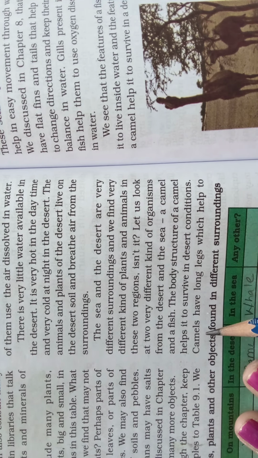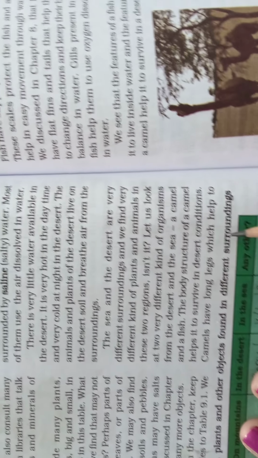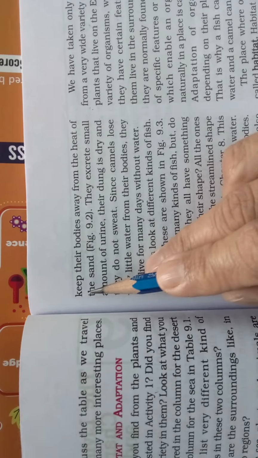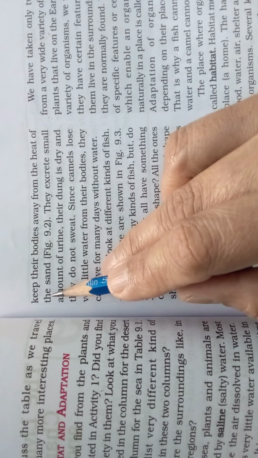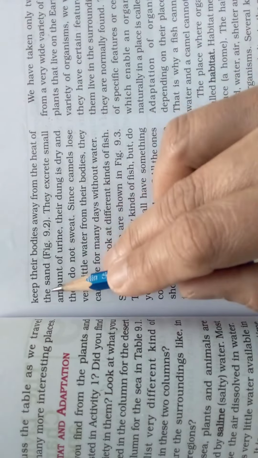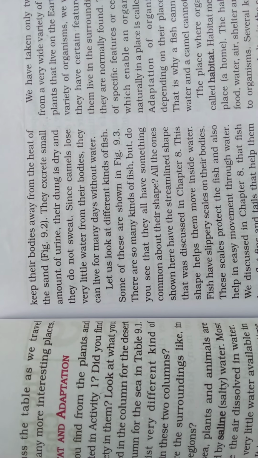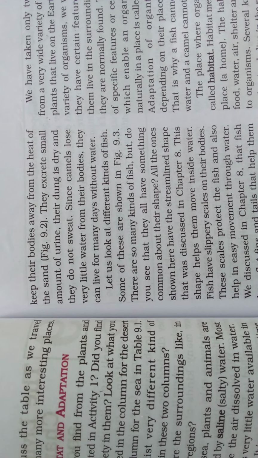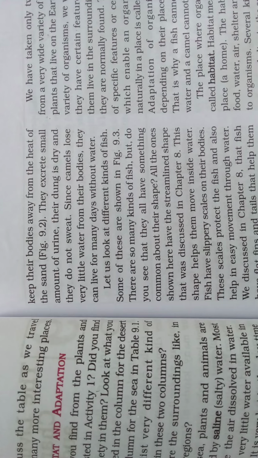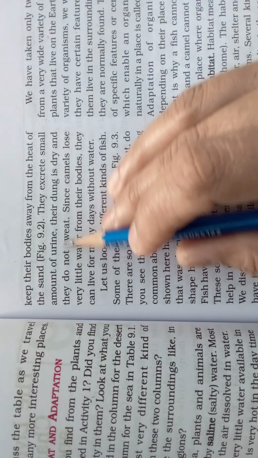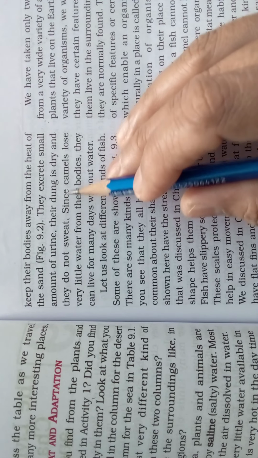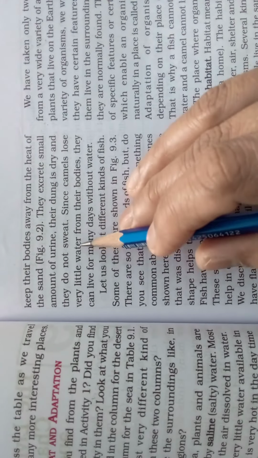Camels have long legs, which help to keep their bodies away from the heat of the sand. They excrete a small amount of urine. Their dung is dry and they do not sweat.